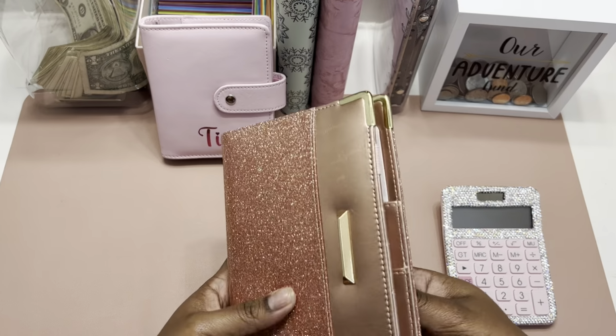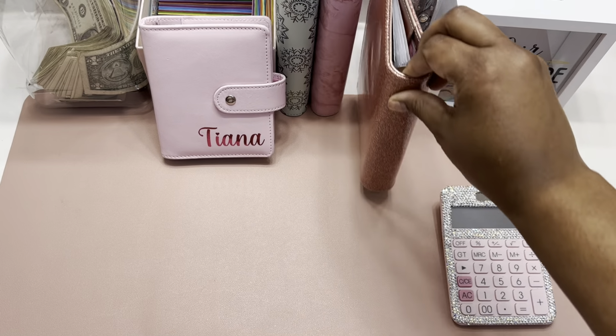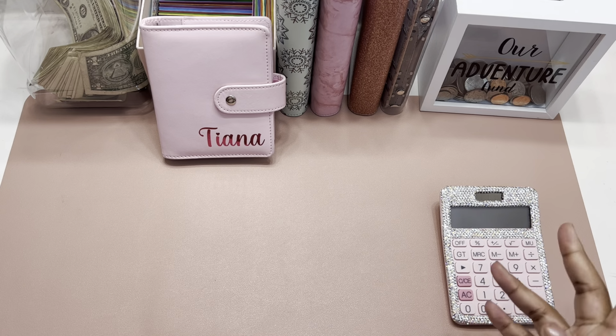So that's it for this binder. Oh, and that is a high priority because you just never know when miscellaneous expenses might come up.